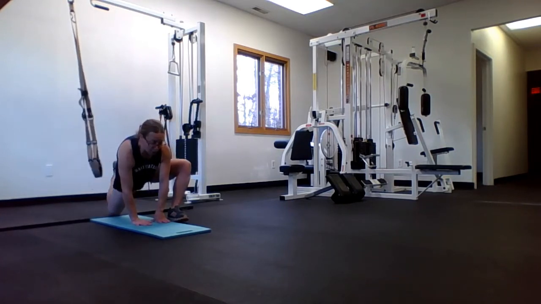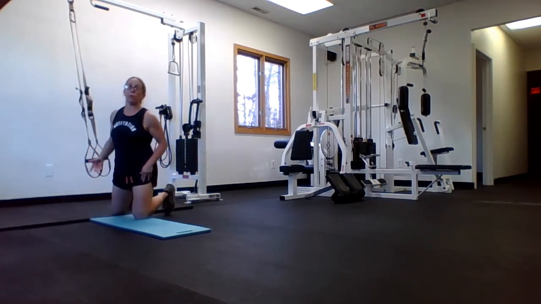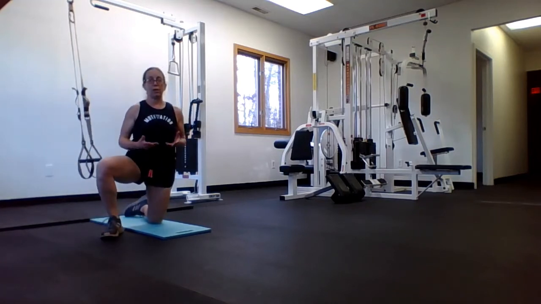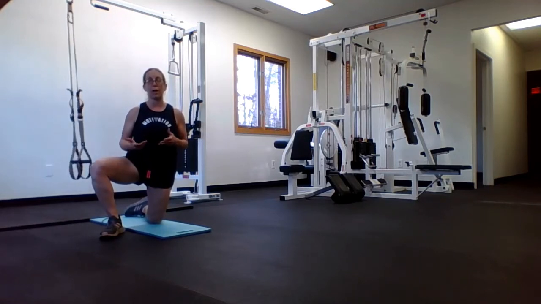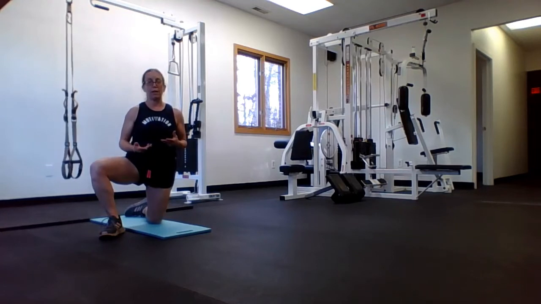Okay, so from there, what we would do, take that foot out of the straps, and then we would go ahead and repeat on the other side. So this is a really neat way to do a psoas iliopsoas stretch using a TRX versus doing some of the traditional ones to go ahead and hit that area.